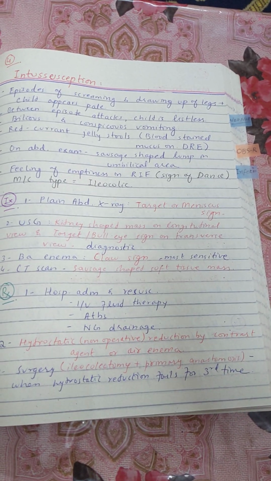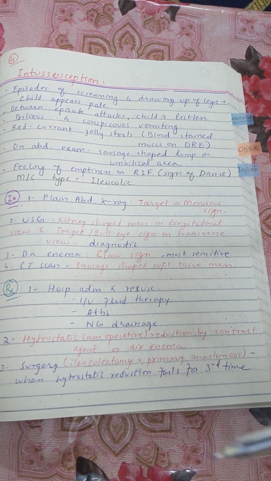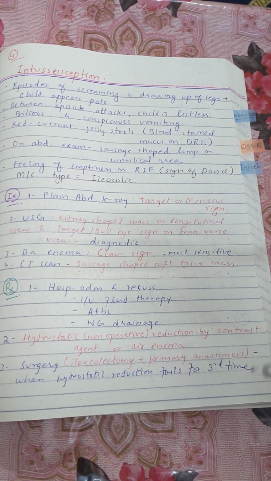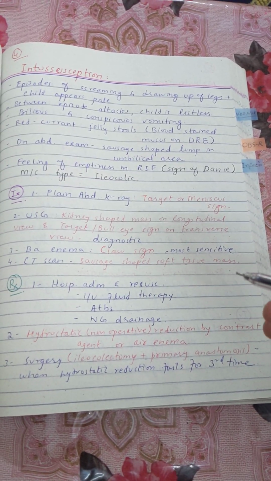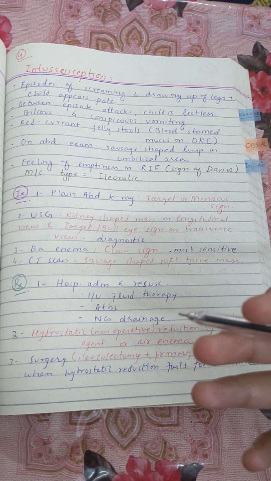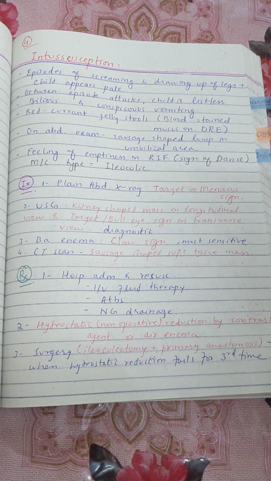We will do surgery when the hydrostatic reduction fails for the third time. We'll try the hydrostatic reduction 3 times, and if it fails for the third time, then we go for surgical treatment, because then the gut will go into ischemia and necrosis, and it will be further dangerous for the remaining viable gut. So that is why we'll just go for surgical extraction.